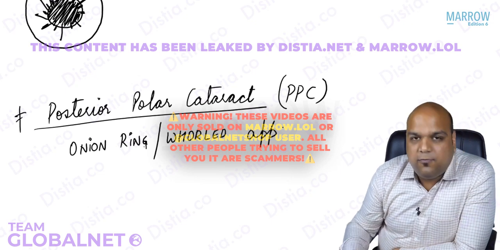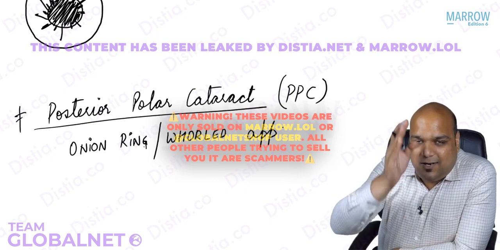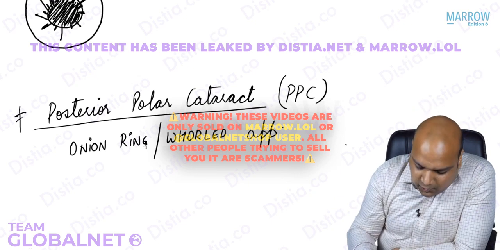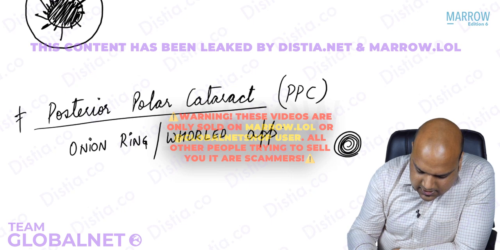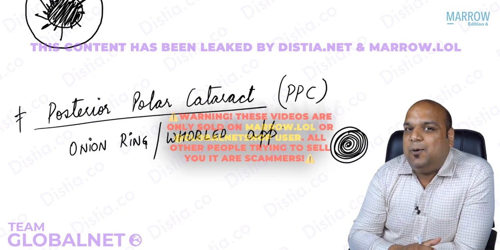Onion ring appearance or whorled appearance. When we eat onion for salads, everybody, we cut it in rounds, yes? So we are able to see all the rings of an onion, everybody. Or if you're talking about a whorl, everybody. So basically we are talking about such kind of a shape, everybody. Okay? So this is what the cataract will look like.